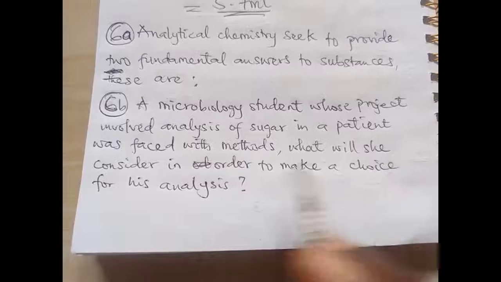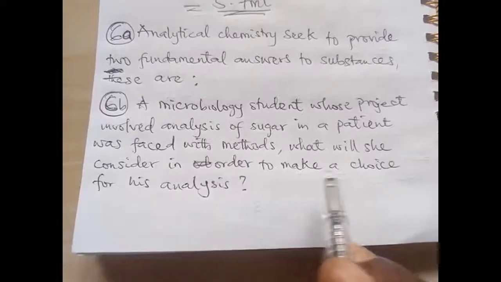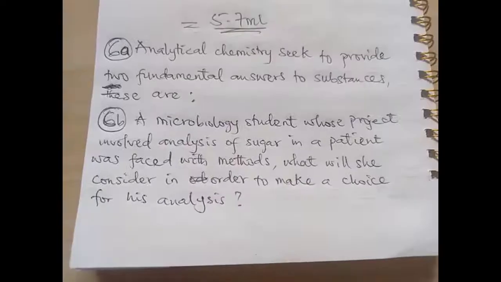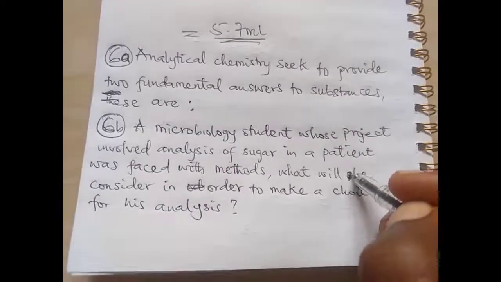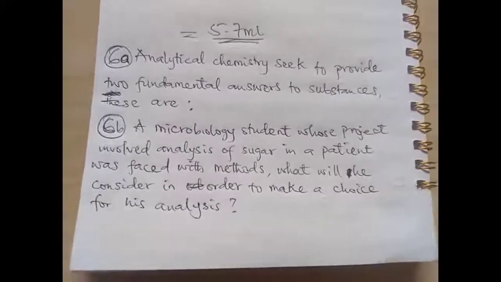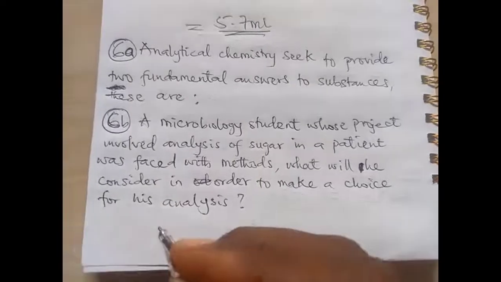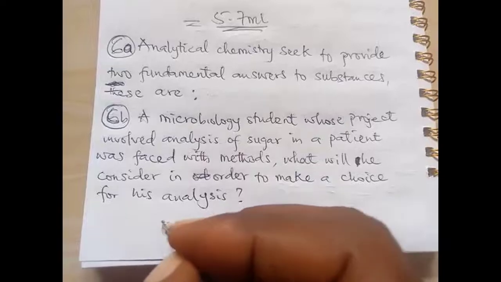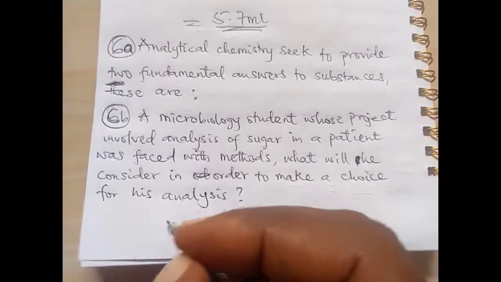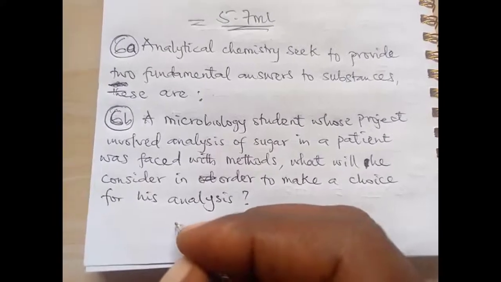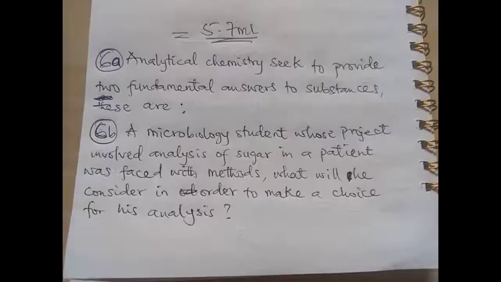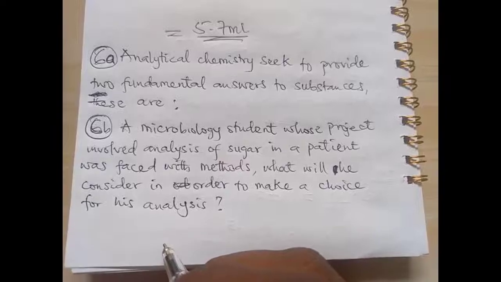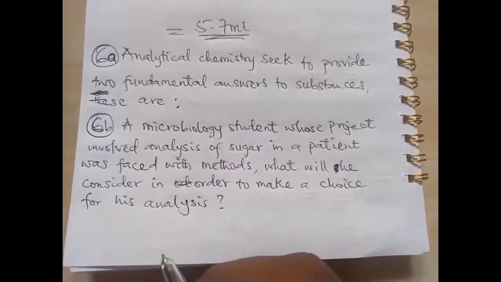What will she consider in order to make a choice for his analysis? So since we say his, let's use he. The answer is that he's going to consider accuracy, precision, sensitivity, specificity and selectivity.